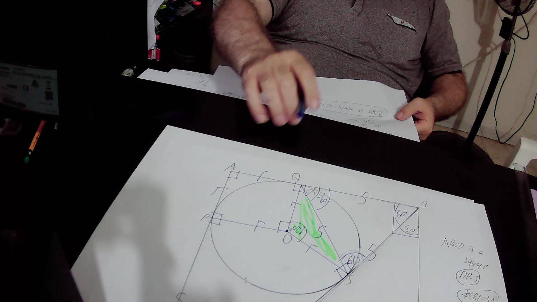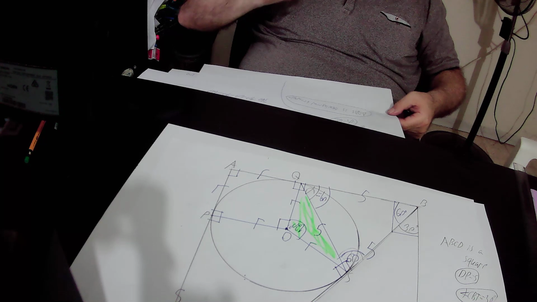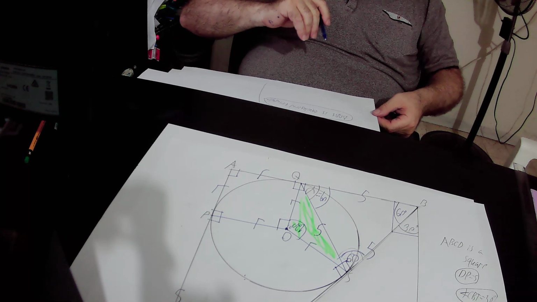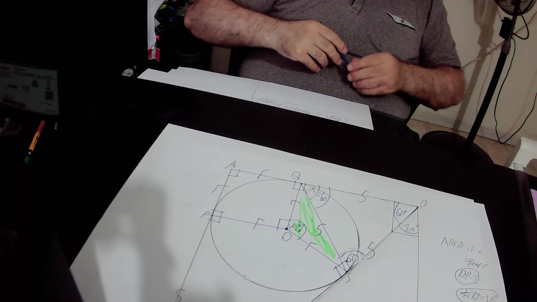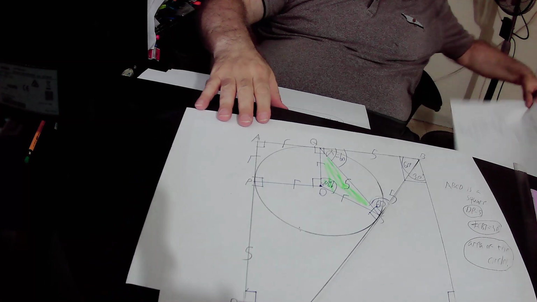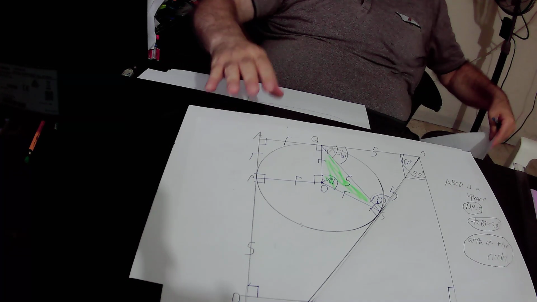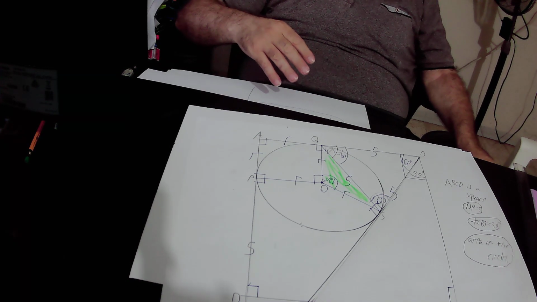But before that, we know that all the sides inside a square are equal to each other.